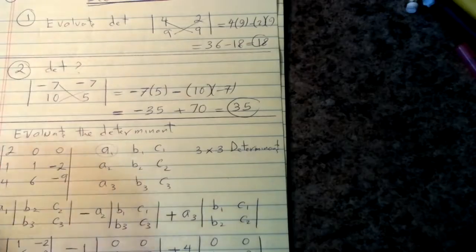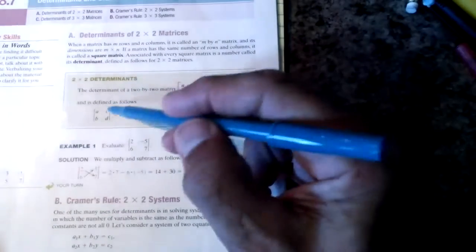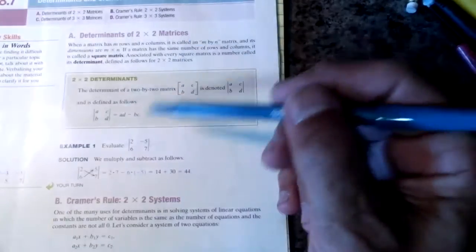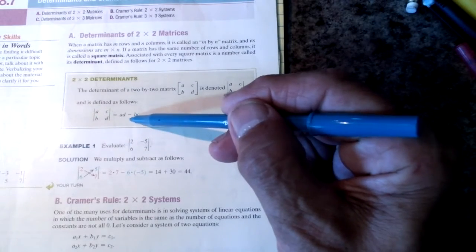So remember again, the determinant of the matrix is AD minus BC. There is always a negative. Start with a negative between these two.